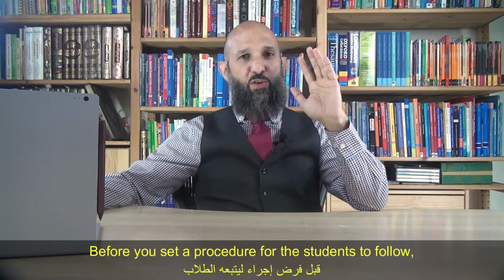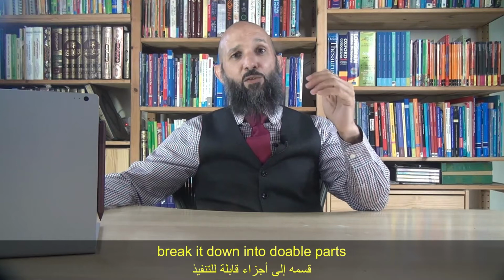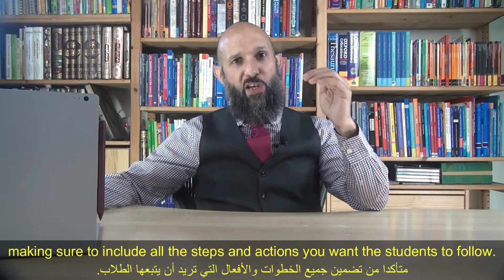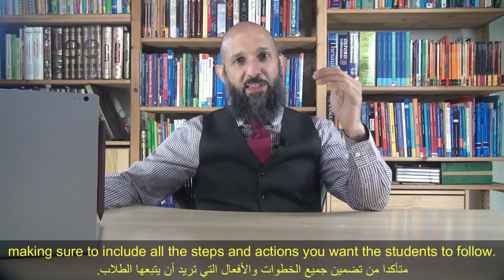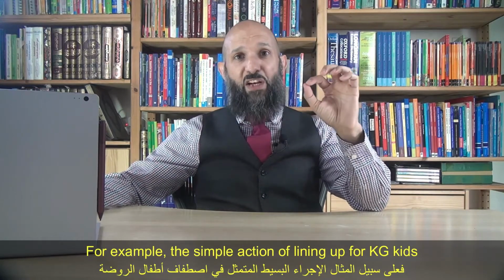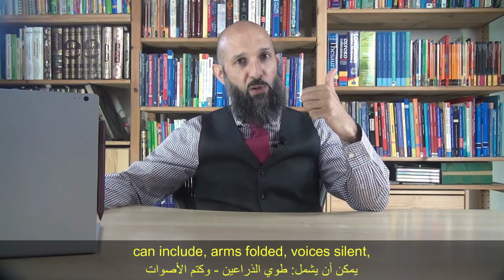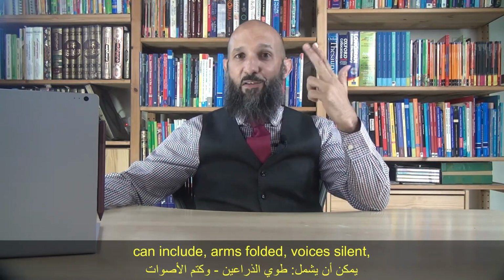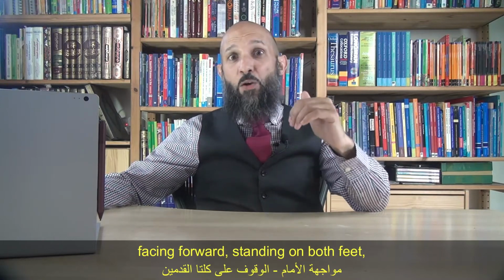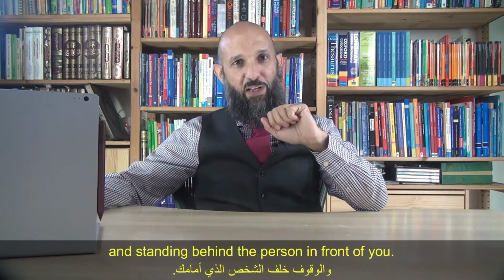Before you set a procedure for the students to follow, think very well about the procedure. Break it down into doable parts, making sure to include all the steps and actions you want the students to follow. For example, the simple action of lining up for KG kids can include arms folded, voices silent, facing forward, standing on both feet, and standing behind the person in front of you.